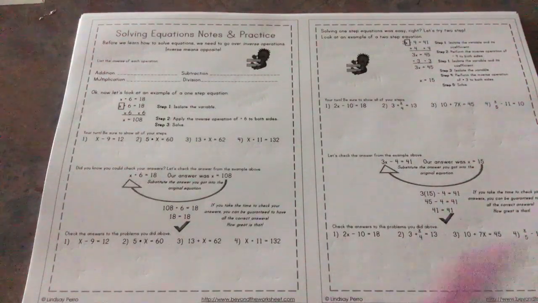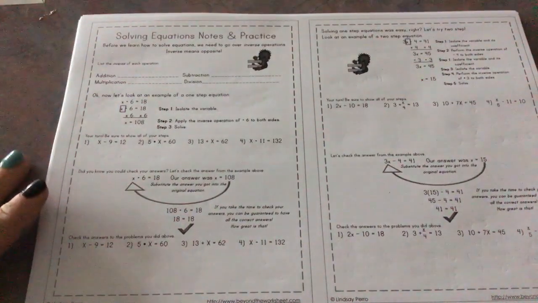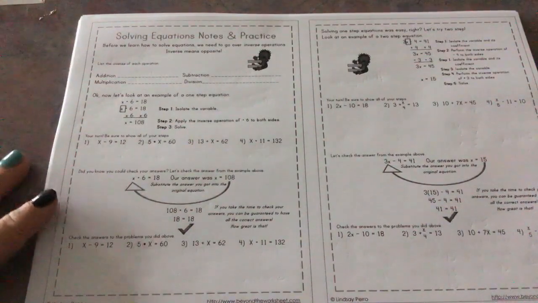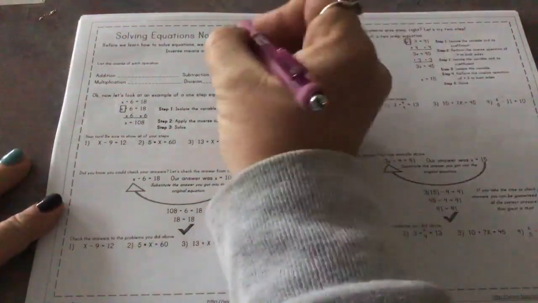All right, good afternoon. So today you're going to be following along, taking these notes with us. And we're going to be talking about solving equations, one step and two step. After we take our notes, you will have a page of practice problems that you're going to be doing on your own. All right, so before we learn to solve equations, we need to learn about inverse operations.